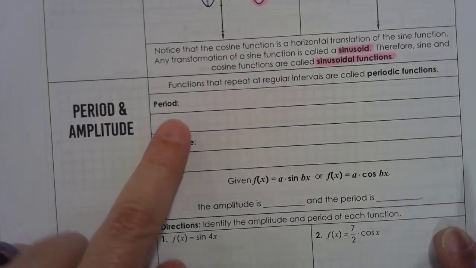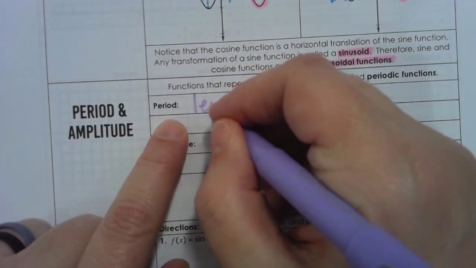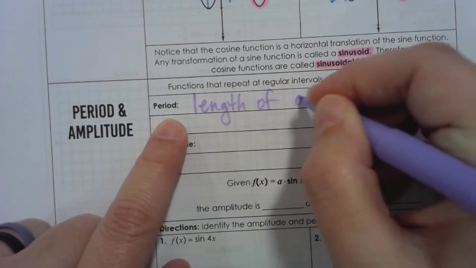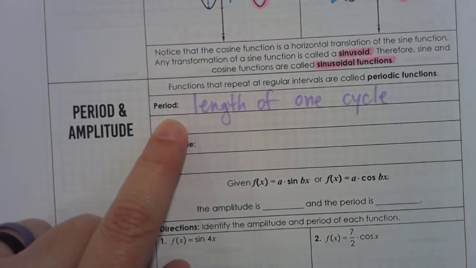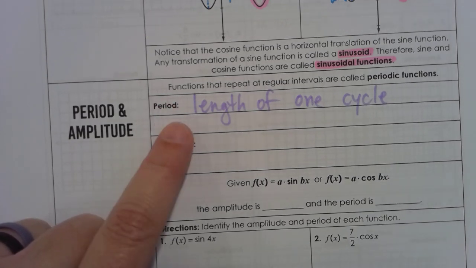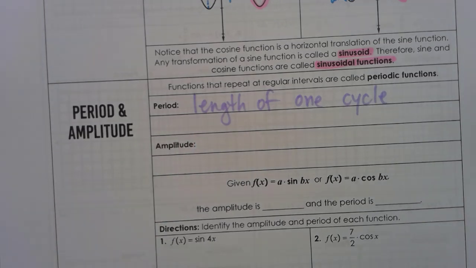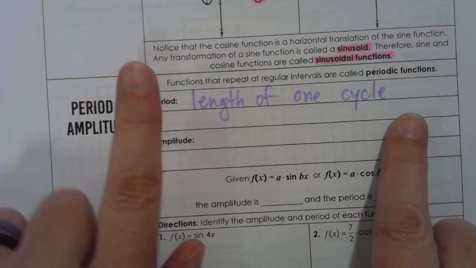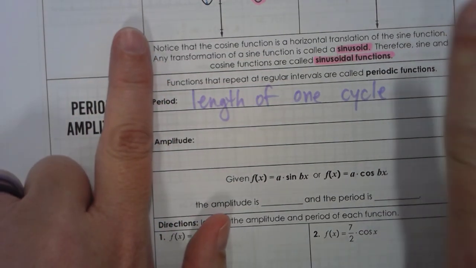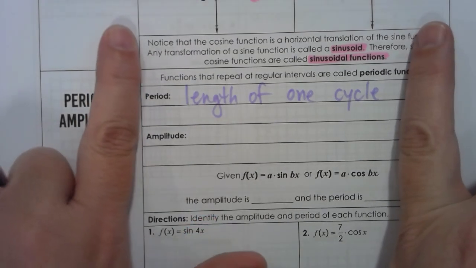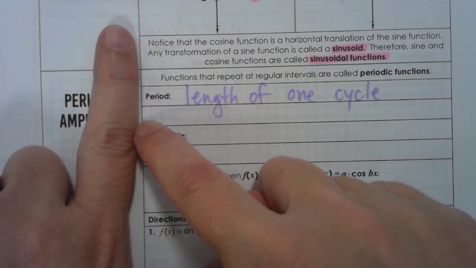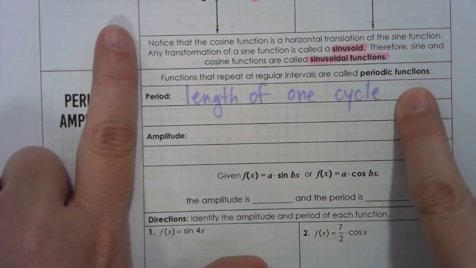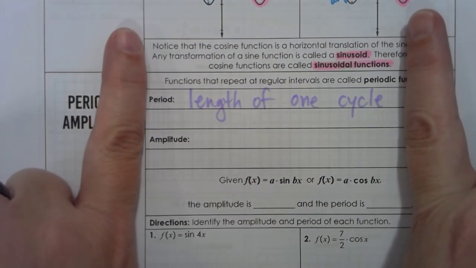Just for sake of definition, the period is the length of one cycle of your sinusoidal function. That tells us how far that entire thing is going to happen. And what's going to happen as we graph different functions is, I know I'm recording, so I'm going to have to try to do this here. Look at my fingers. This is 0 to 2 pi. This is the entire function. So if this was the sine function, it would have to start here, go up, then come back down, and come back to the middle in that space, right?